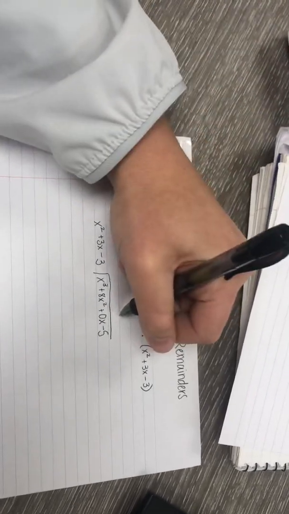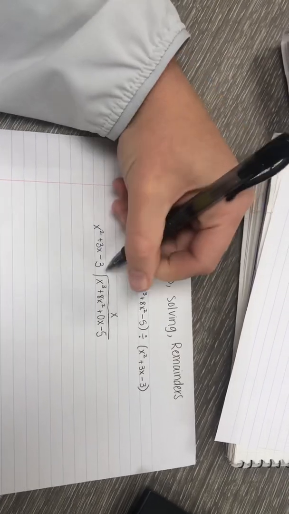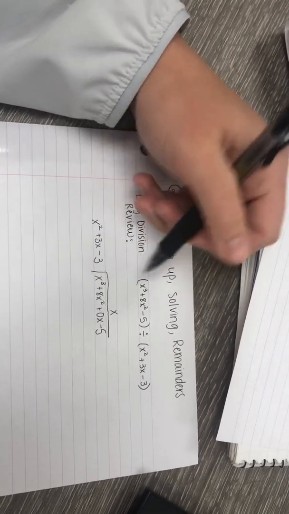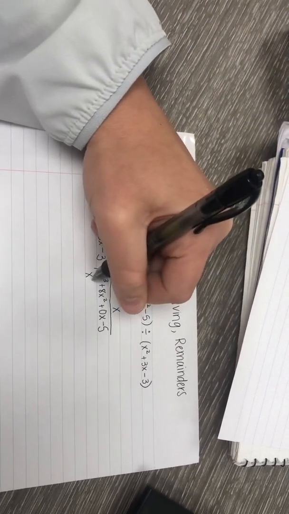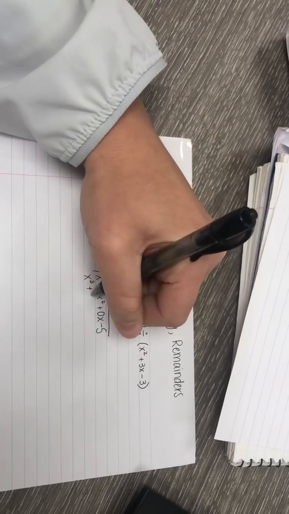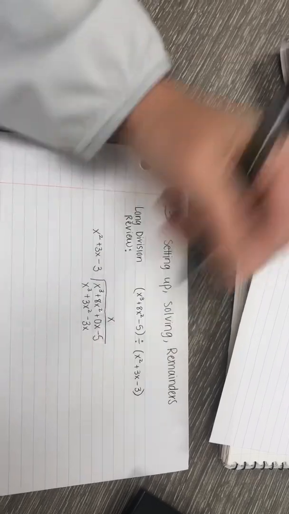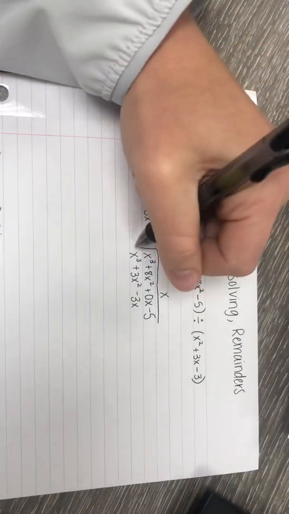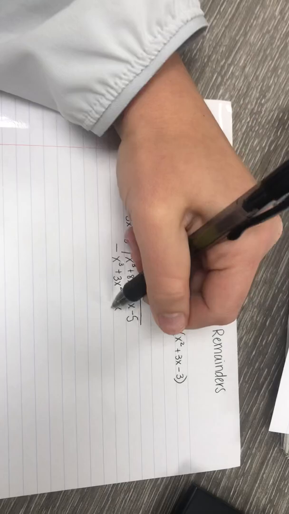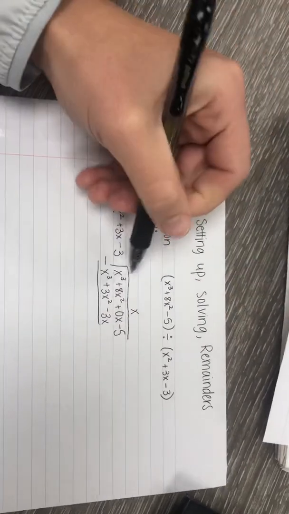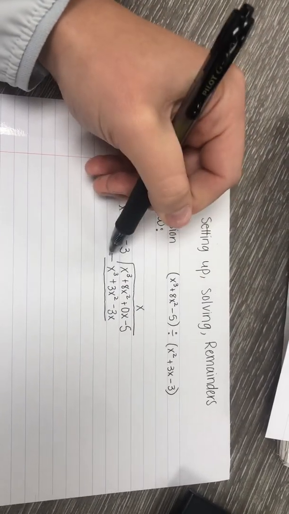All right, so my first term is going to be x, because in order to get x cubed, I have to multiply x squared by x. So that gives me x cubed plus 3x squared minus 3x. Now, again, this is where I said that the subtraction sign is super important, that you look at each one individually with the subtraction sign.